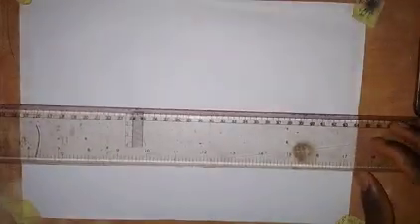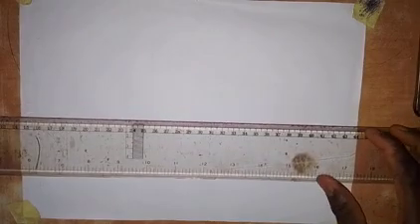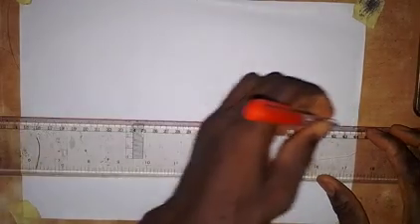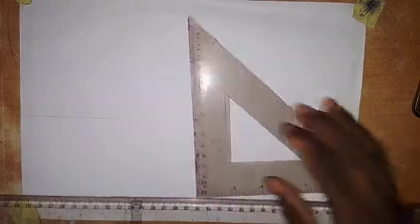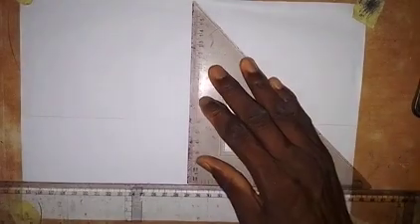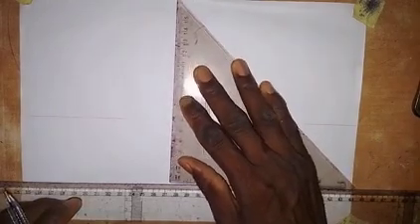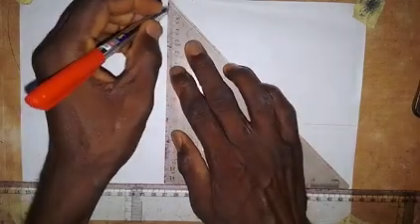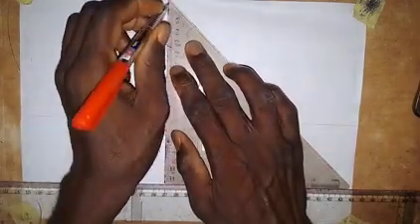The first thing that I'm going to do here is to draw a horizontal line, from this end to this end. Then I'm going to draw a center line to produce the semicircle that we have there. So I will draw it here in the middle, a vertical center line like this.